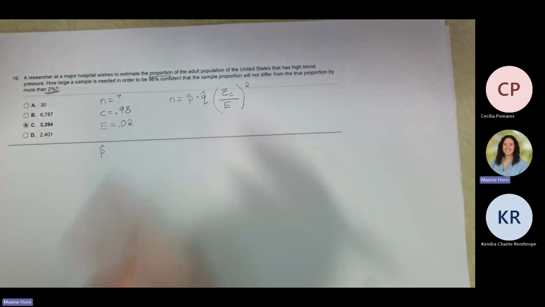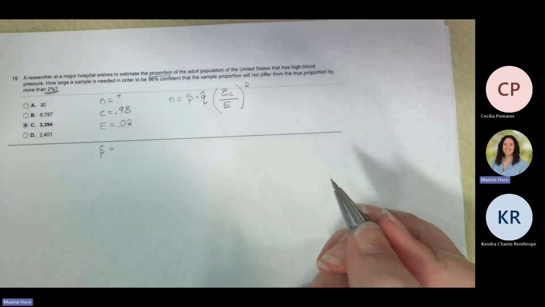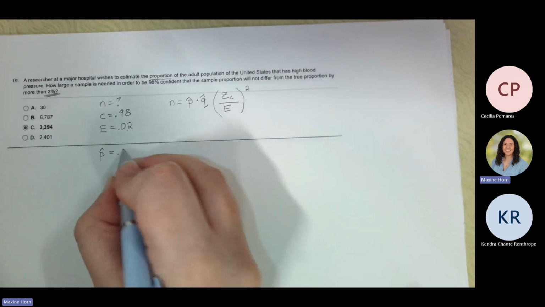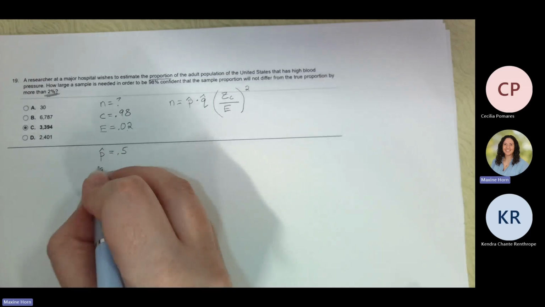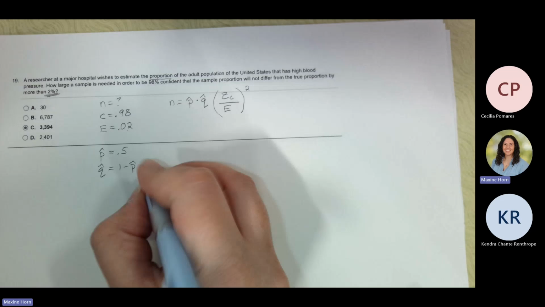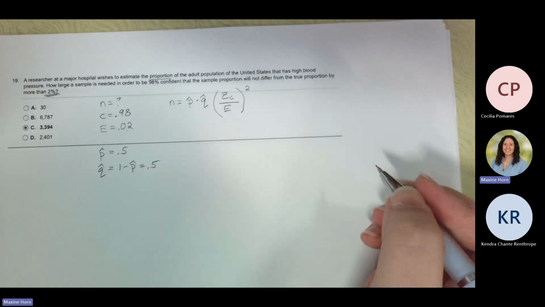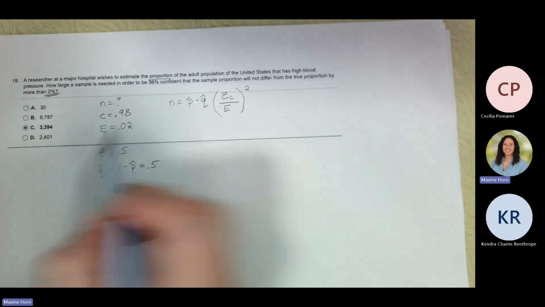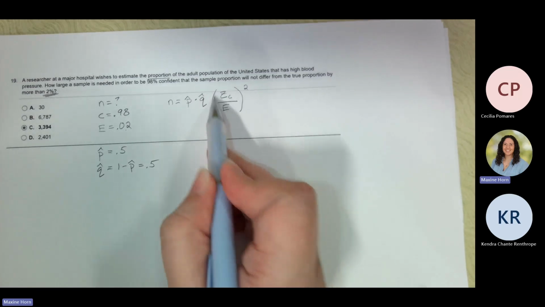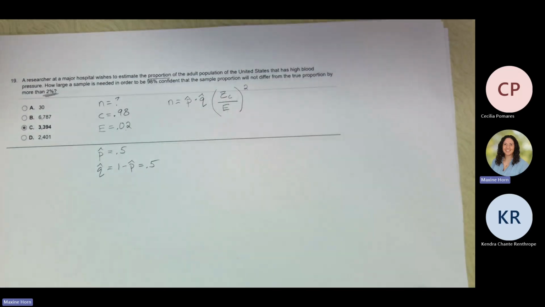It didn't tell us what that was. It didn't give us an x over n. If it didn't give us that, then we have to assume that it is 0.5. And remember that q hat is 1 minus p hat. So 1 minus 0.5 is 0.5, right? We have our E already. What we need to find is our z-score.